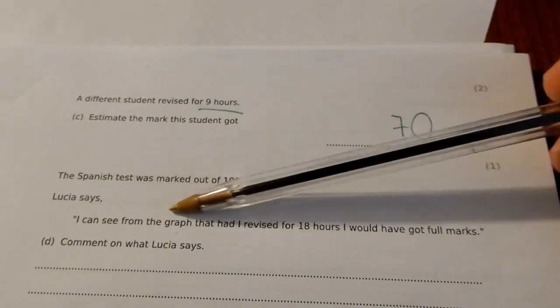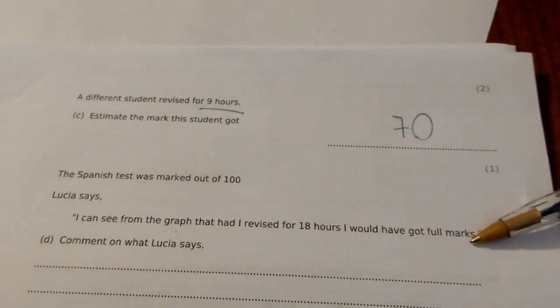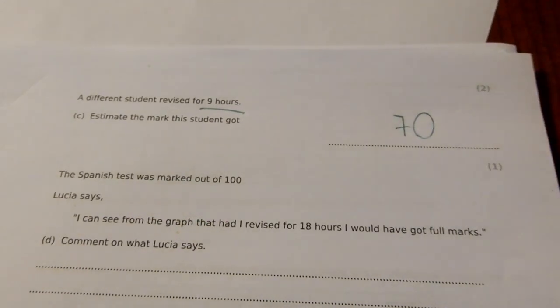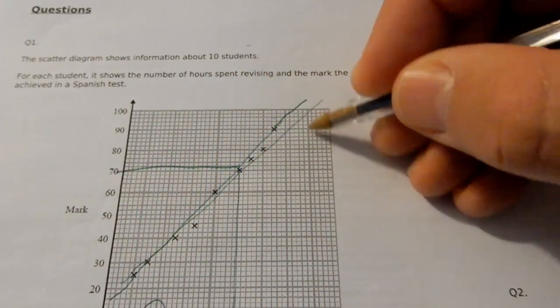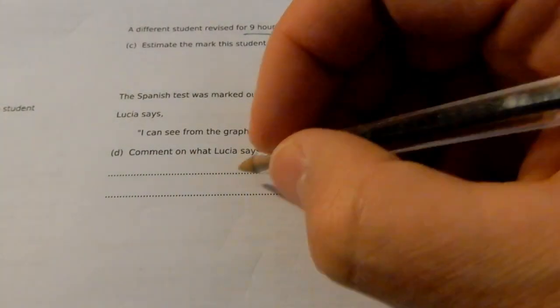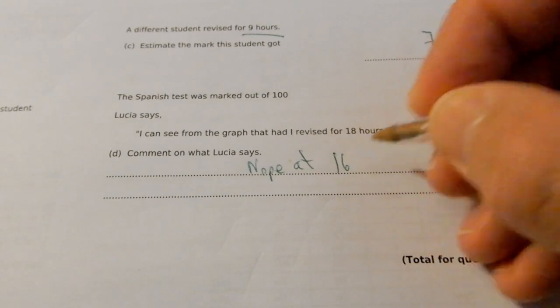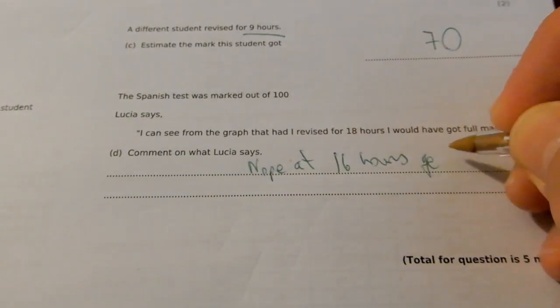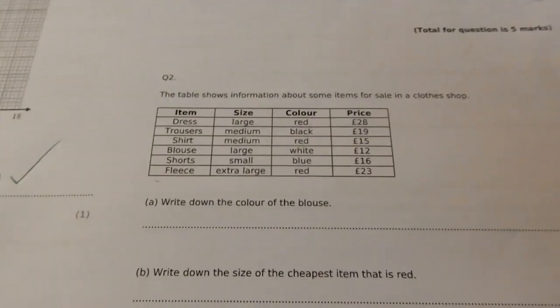Lucia says, I can see from the graph that had I revised for 18 hours, I would have got full marks. Comment on what Lucia says. No, well, let's have a look. So the straight line keeps going. It kind of says at 18. Okay, I would have said at 16. That's what the graph says. At 16 hours, get 100%. I mean, chances are it's going to get harder though. There's always like one question no one can do.